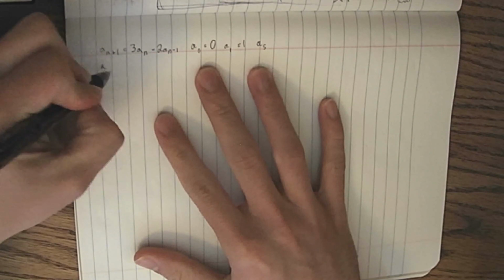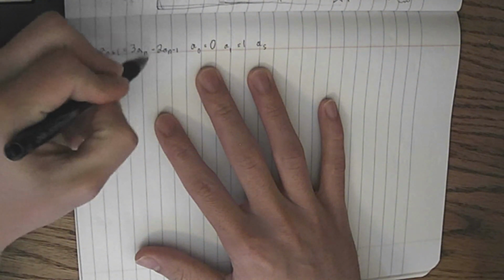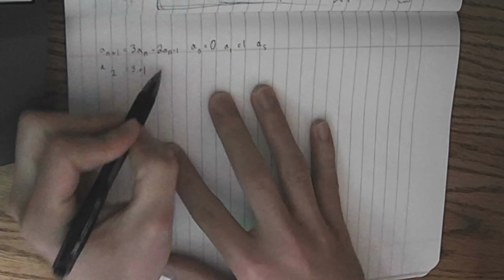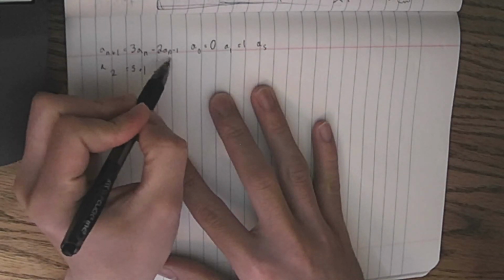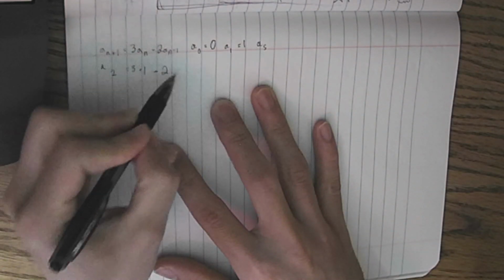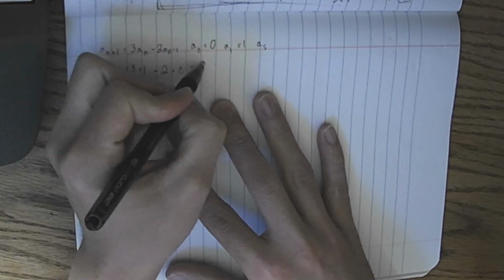Alright, just had to fix the camera there, make the pen show up a little bit tighter. So this should be pretty simple. We're given 0 and 1, so from that we're able to calculate 2. Let's say I'm solving for a_2, that would be equal to, with n plus 1 being 2, a_n is 1, and then I'm going to subtract 2 times a_(n-1). Since n plus 1 was 2, n minus 1 is 0, and a_0 is equal to 0. So here we can see a_2 is equal to 3.